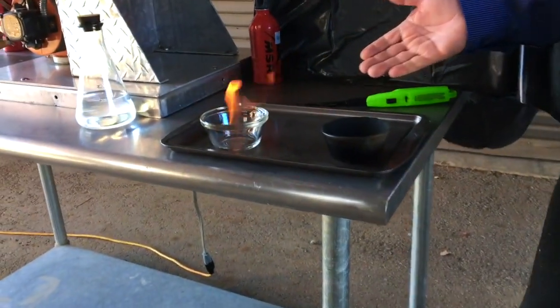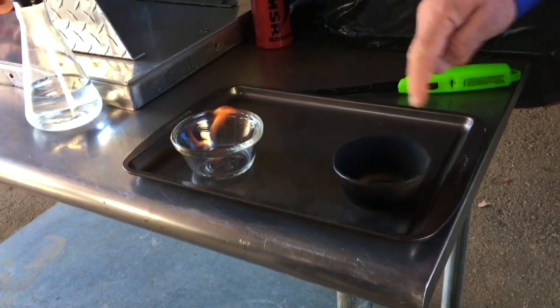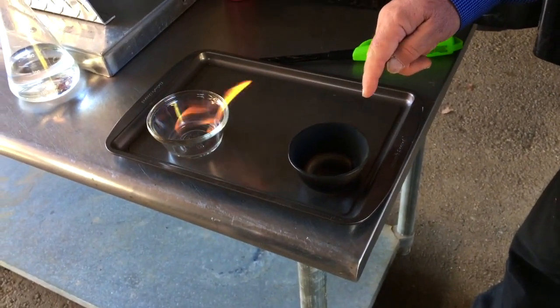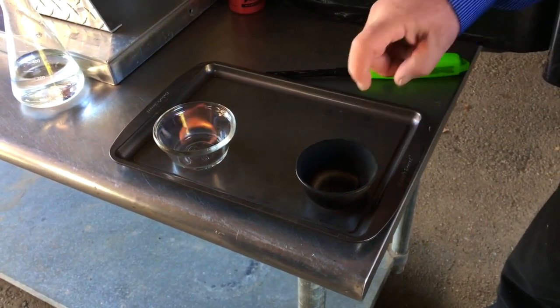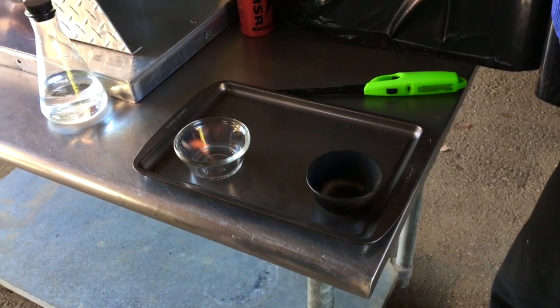Now, I want you to look at what the combustion byproducts are here. You'll see from the gasoline we have a lot of nasty carbon, hydrocarbon actually, and this goes on the inside of your engine. And as your pistons go up and down, rubbing on this stuff acts like microscopic sandpaper and wears your engine out.